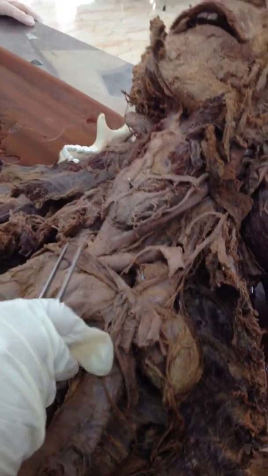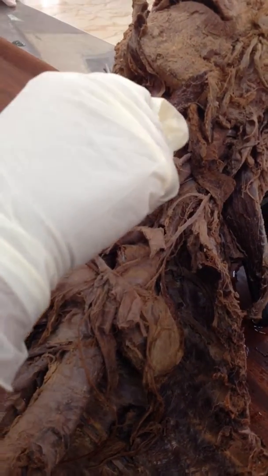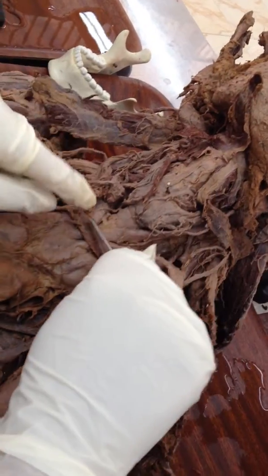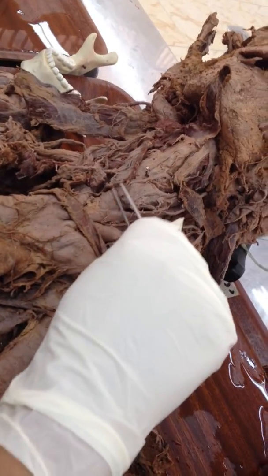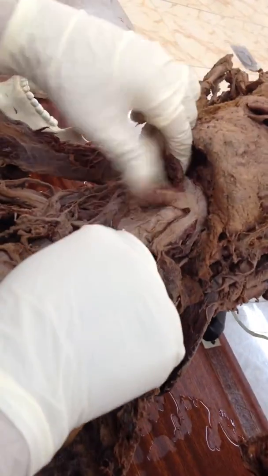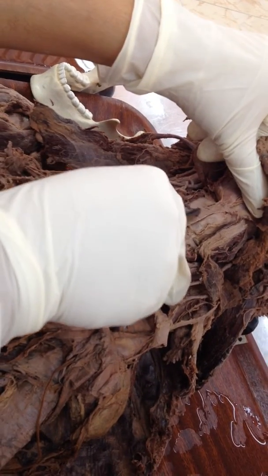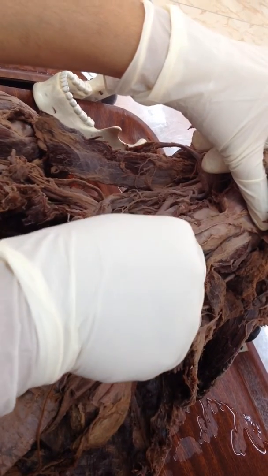Another muscle we call the sternothyroid. The fibers come from the sternum, from the same posterior surface, going towards the oblique line of the thyroid cartilage. This is the thyroid cartilage.